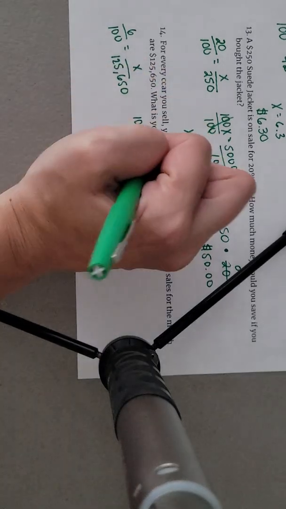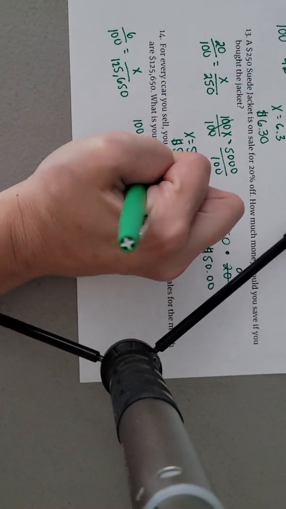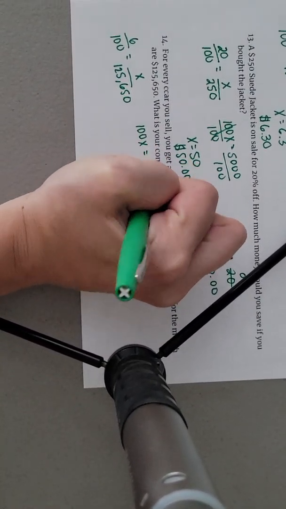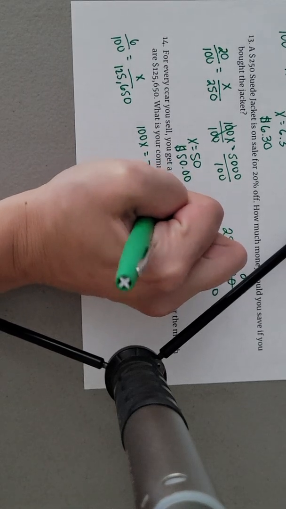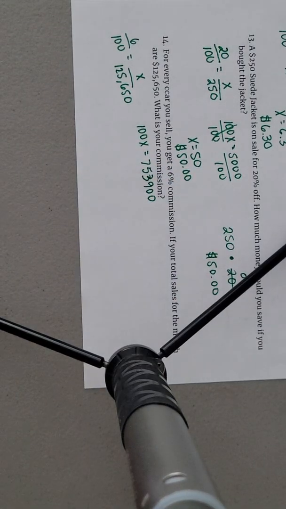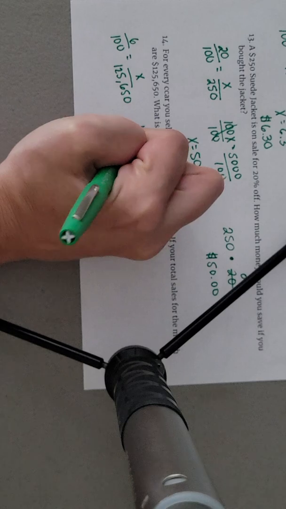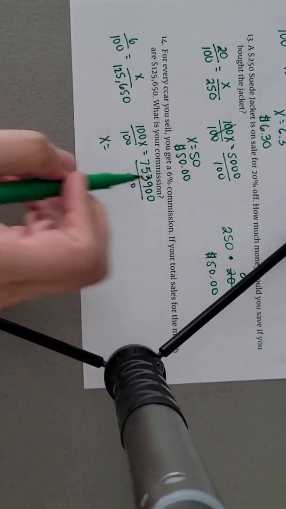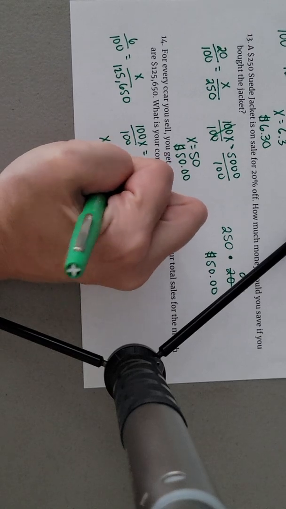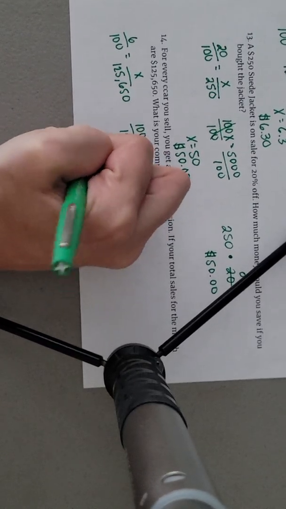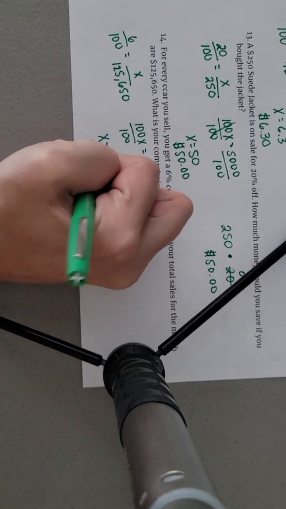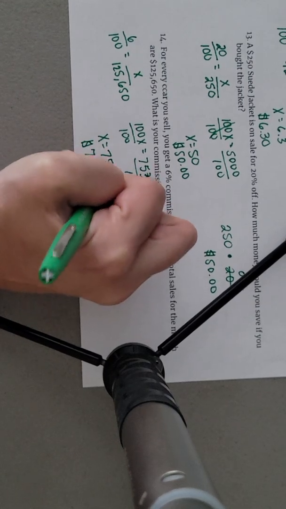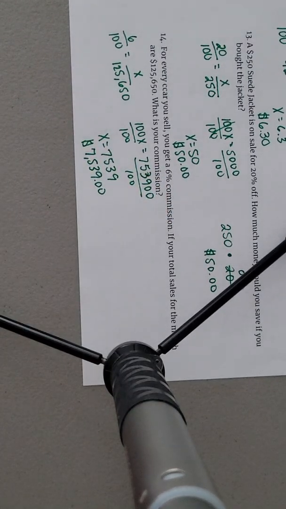Oh, big number. 753,900. All right, so if we divide by 100, that ends up giving us 7,539. So as in money, $7,539.